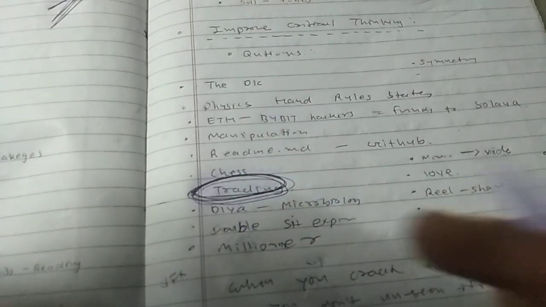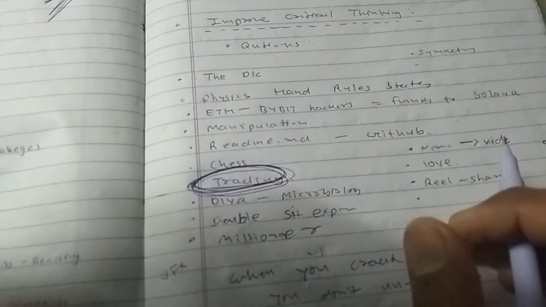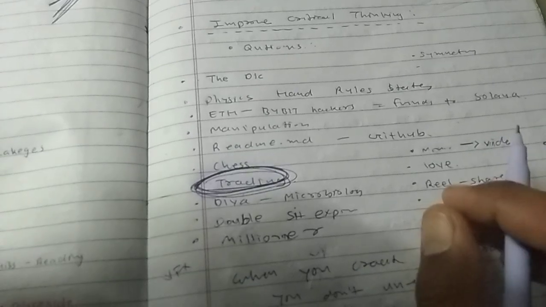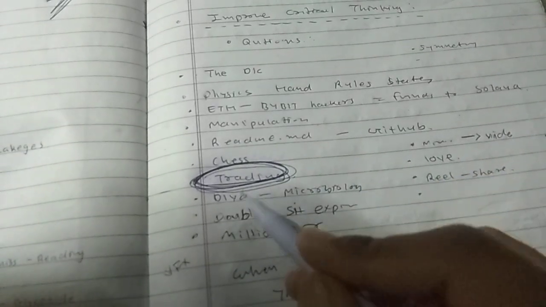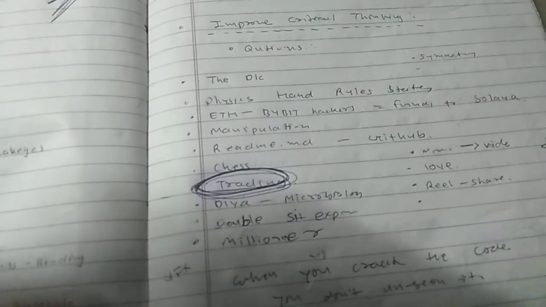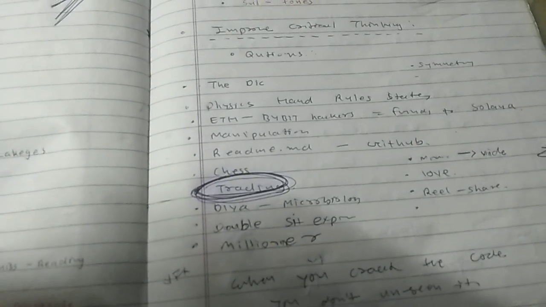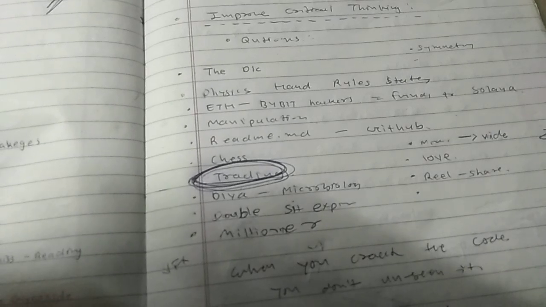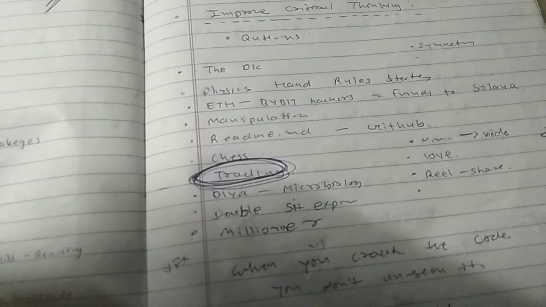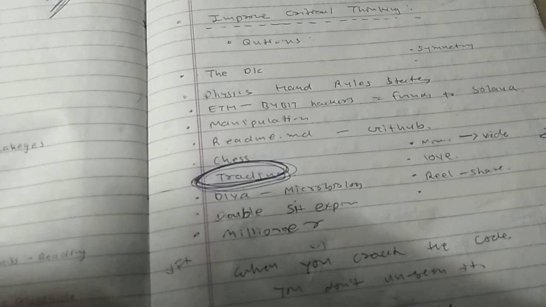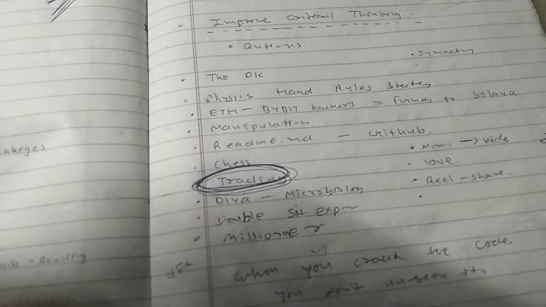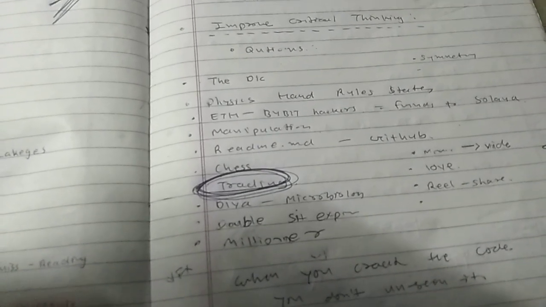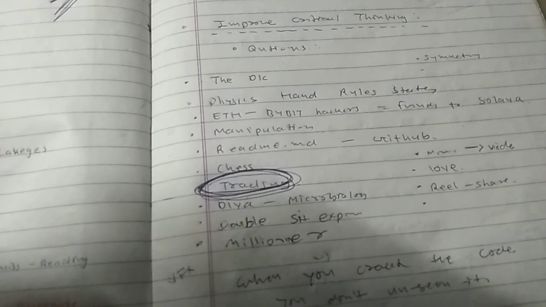Then trading is the most important thing you can learn about. That is a diva, which is common in microbiology. So what is the diva? Diva is something we know or do not know. The double slit experiment, we also talk about it.